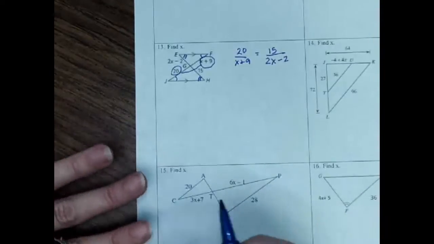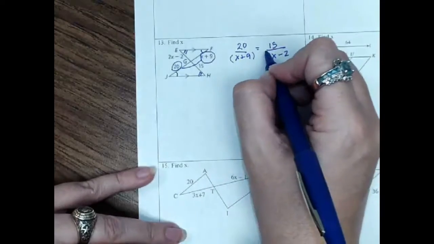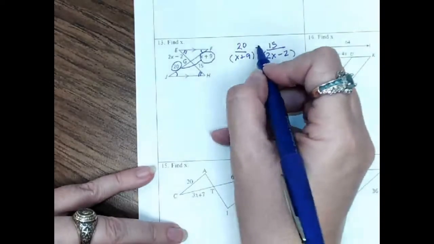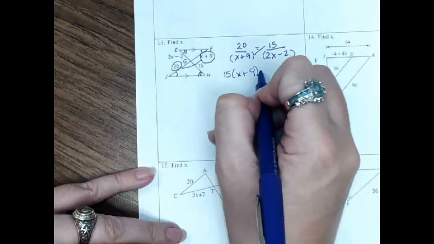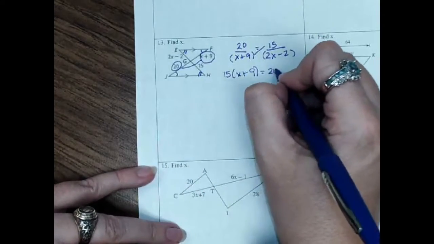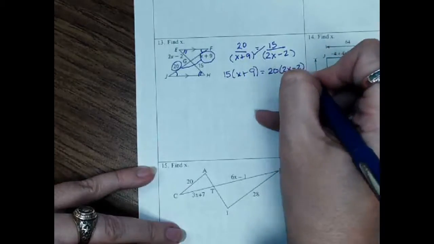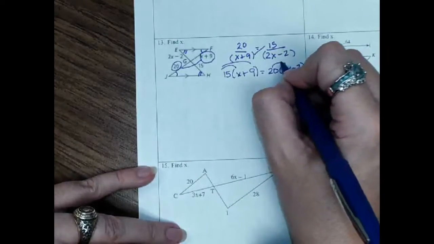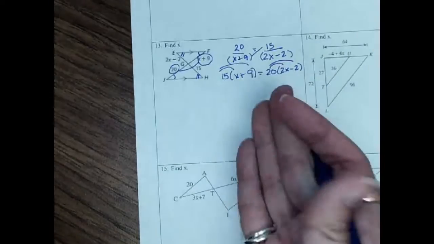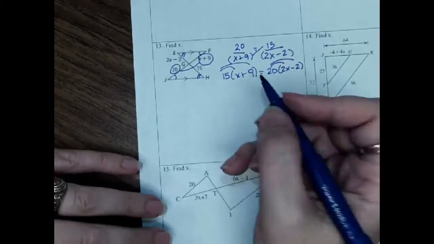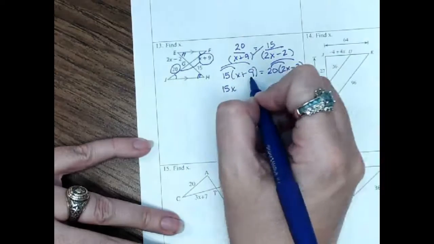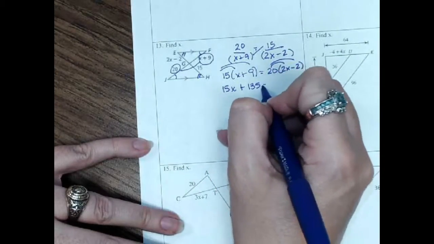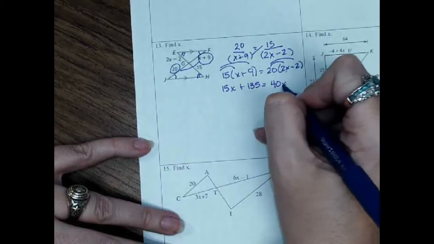Now just like we said before, you have to put these in parentheses and write this stuff out, 15 times this. I notice that a lot of people who are missing these are just skipping writing this step. Write it out so that you don't forget to distribute, because the people who are missing it are forgetting to distribute because they didn't write this step. So when you write it out, we get 15x. This is 135, that's 40, and that's 40.